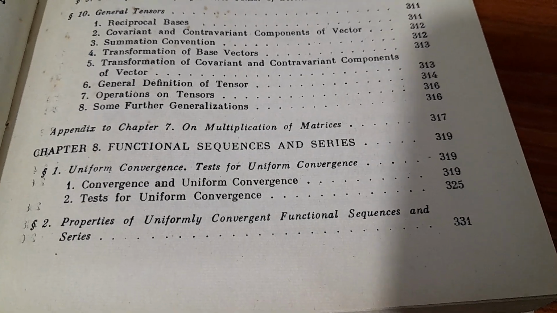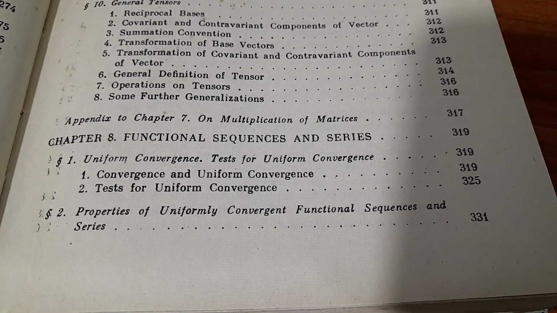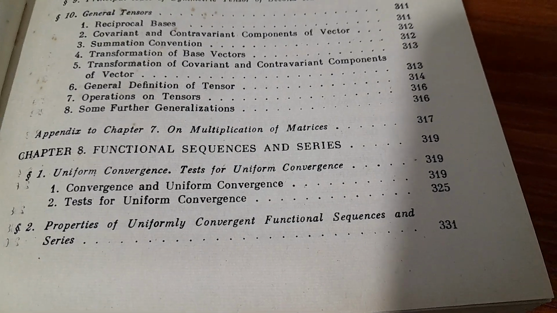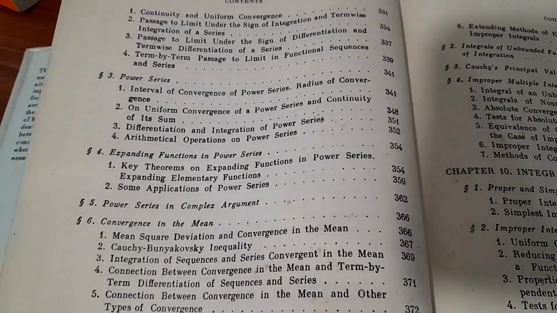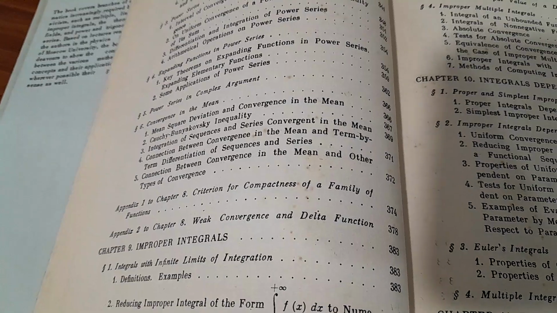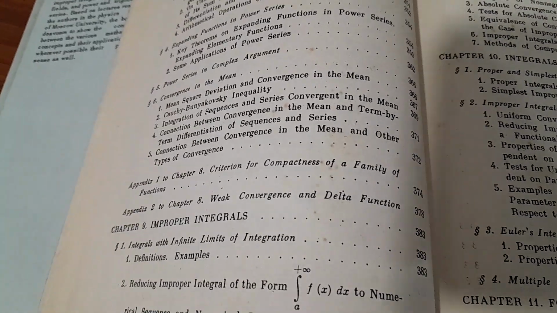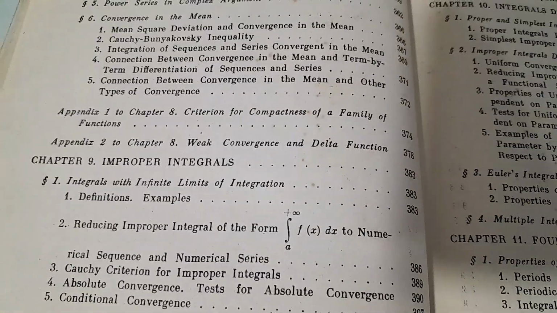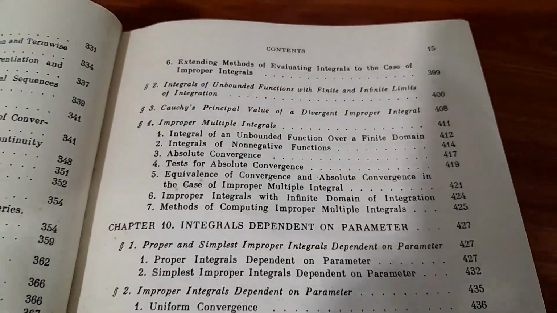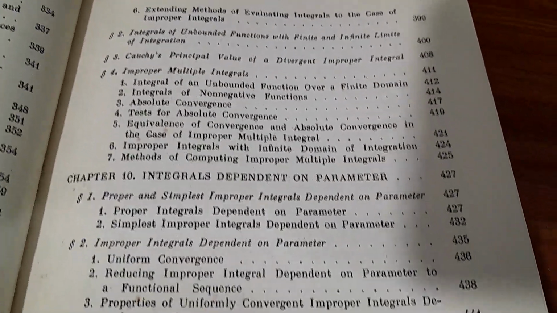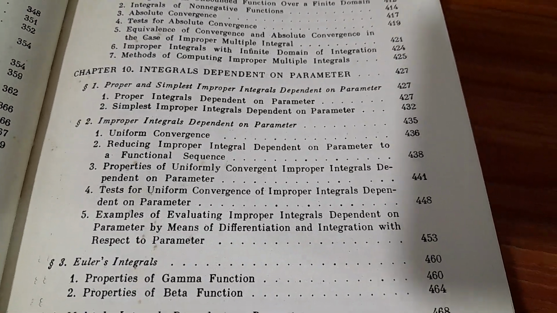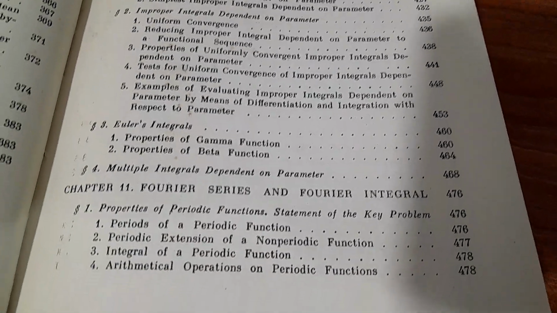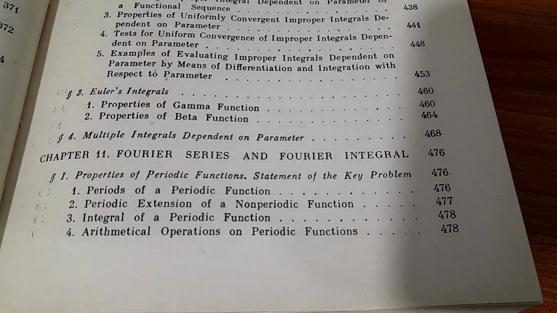Then we have chapter 8, functional sequences and series: uniform convergence, tests for uniform convergence, properties of uniformly convergent functional sequences and series. Then we have power series, expanding functions in power series, convergence in the mean. Then chapter 9 is improper integrals with infinite limits of integration. There are many topics: Cauchy's principal value of divergent improper integrals, then integrals dependent on a parameter, improper integrals dependent on a parameter, Euler's integrals, multiple integrals dependent on a parameter.